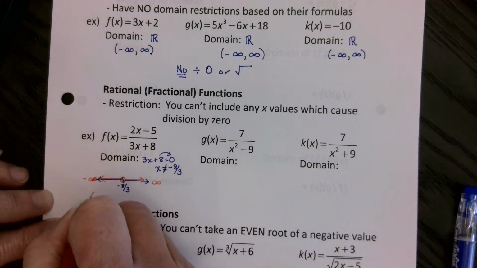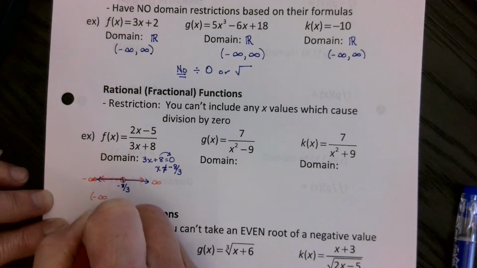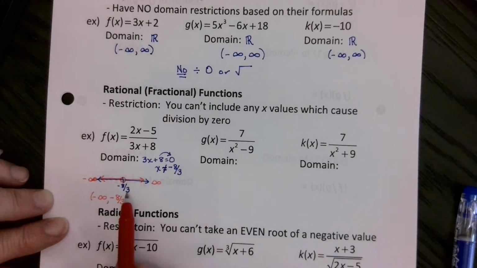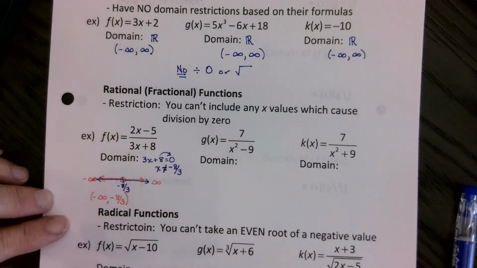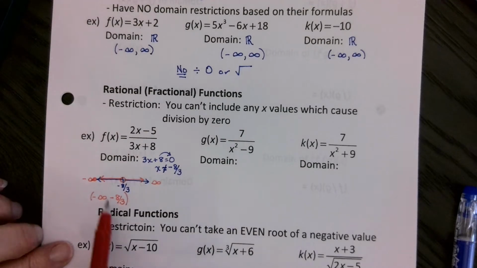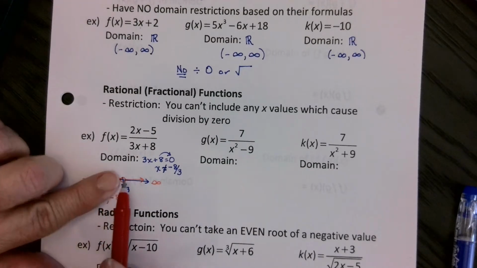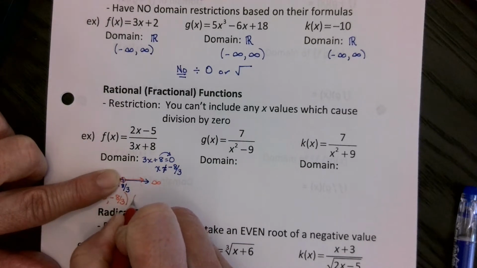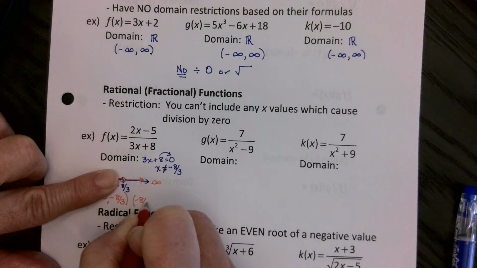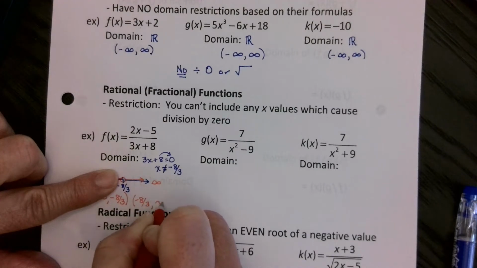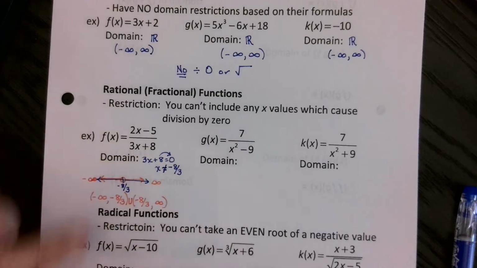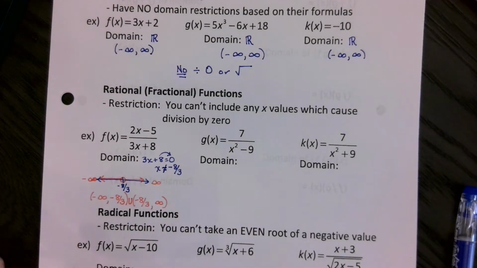That would be negative infinity up to negative 8/3. Now if we do not want it to include it, we make it a parenthesis. That takes care of all of these values. Well, we also have all of these values. So we're going to take out that negative 8/3 by having a parenthesis and going to infinity. And you just put a union symbol between it. And that's how you do it.